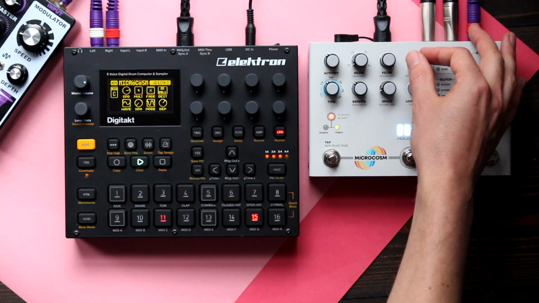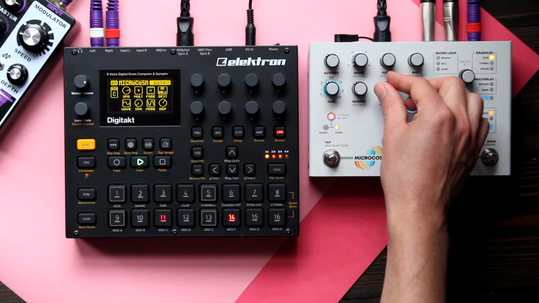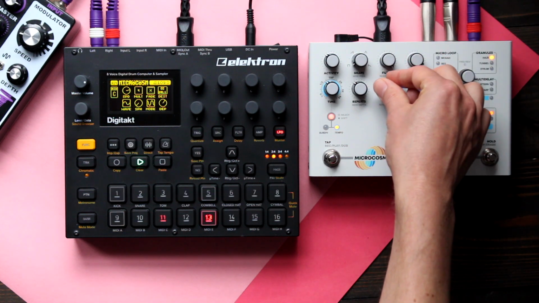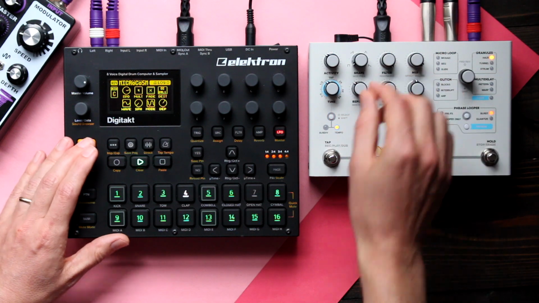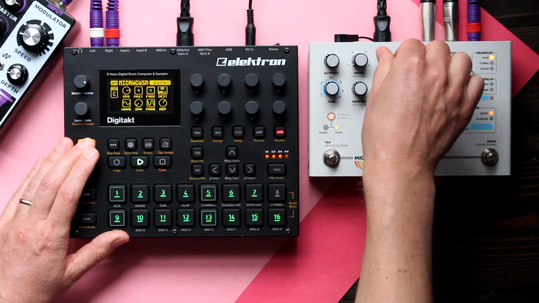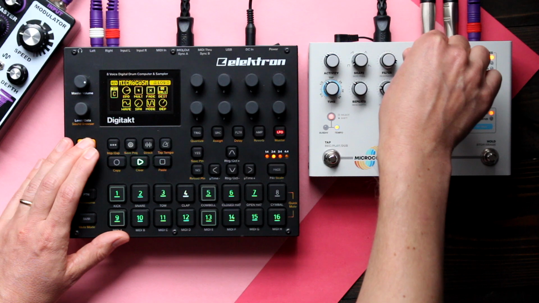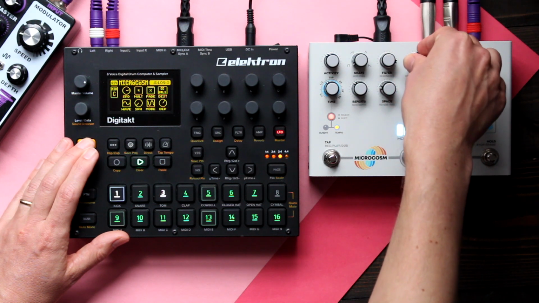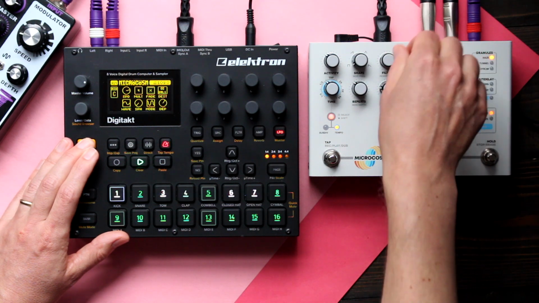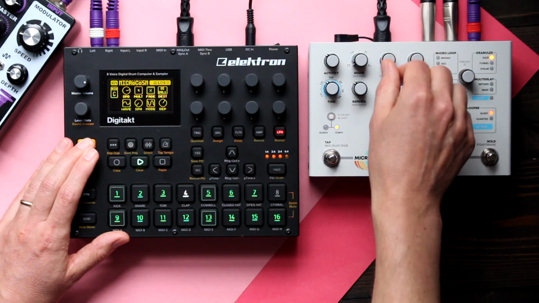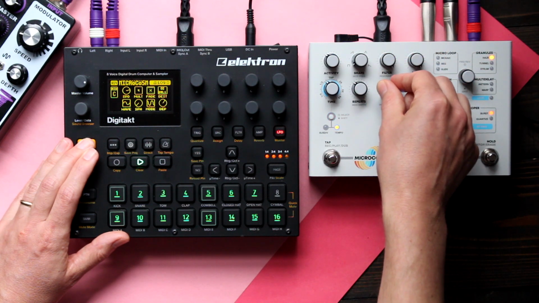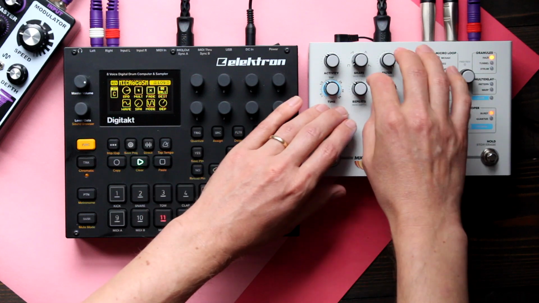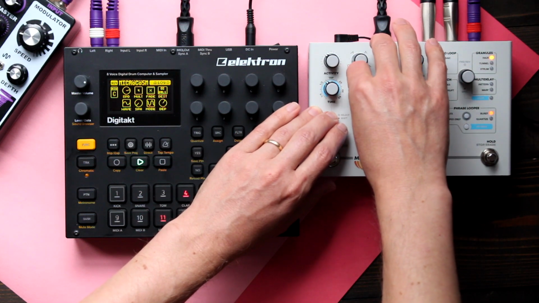And have some fun with reverb and filtering. Modulation depth up of this.